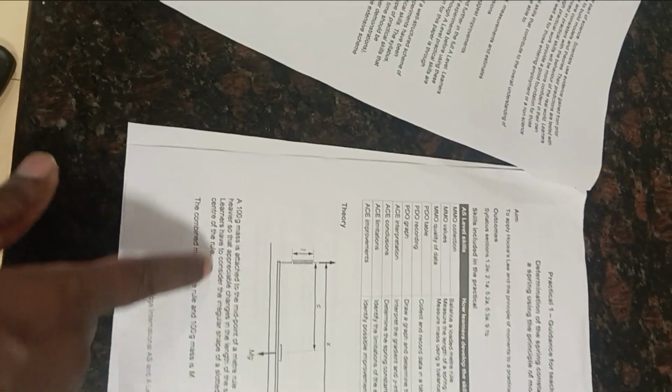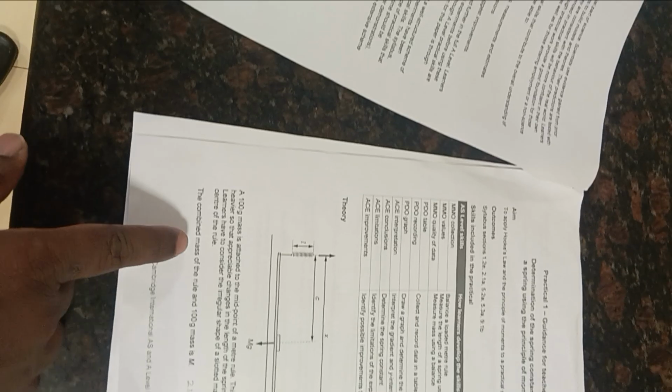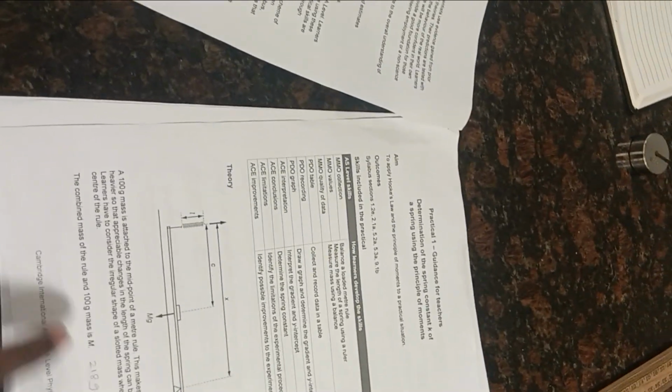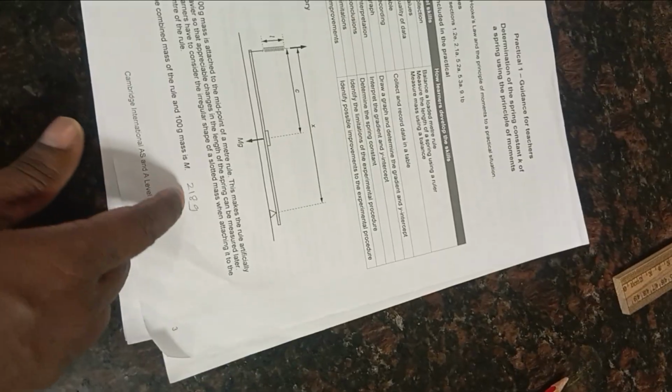So the combined mass of the rule and the 100 gram mass is 218 gram. I measured it here. After that we will see the calculations.